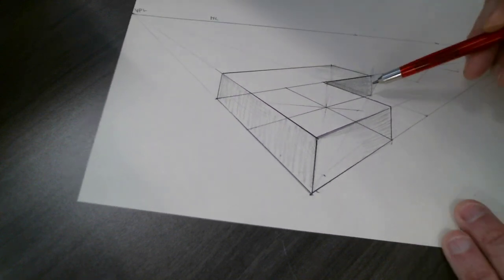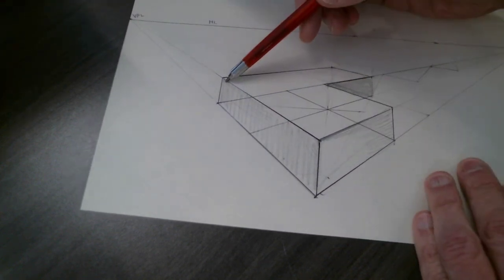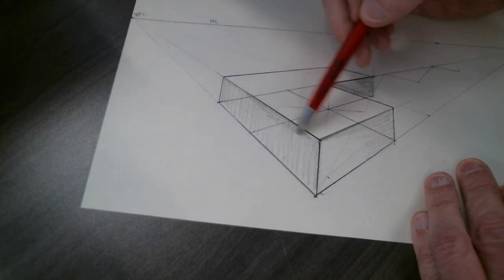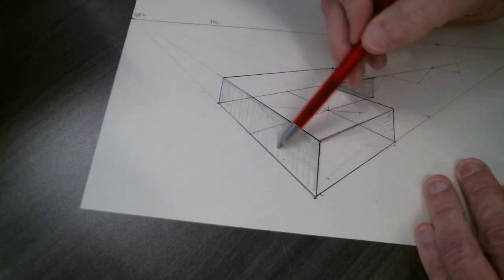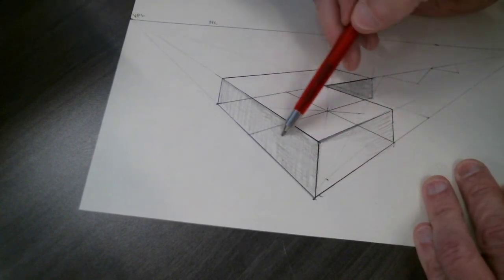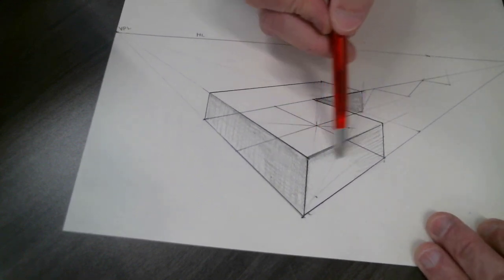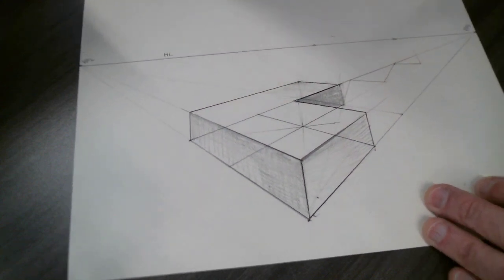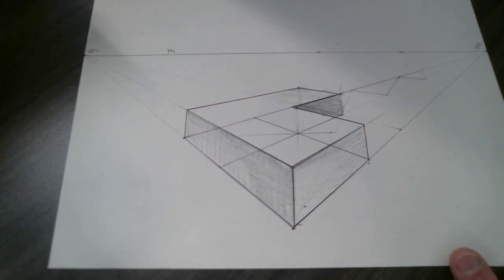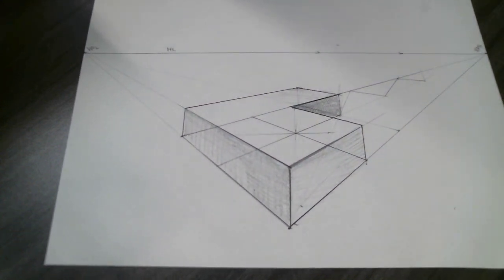I have this textured paper, so it gives a little bit of light into the shadow. Makes it nice. There you go. That easy.